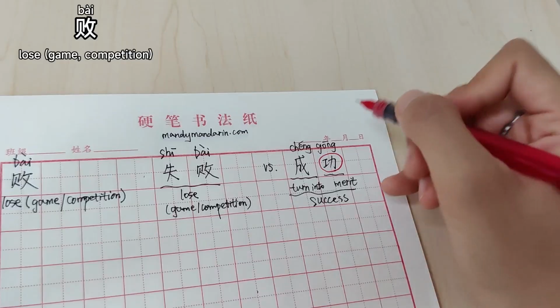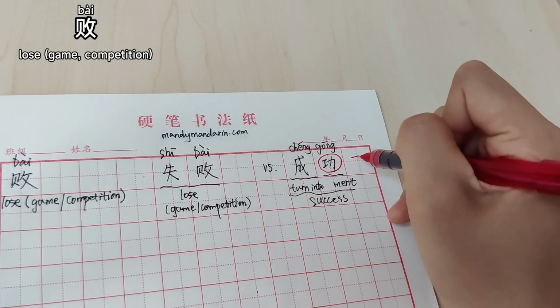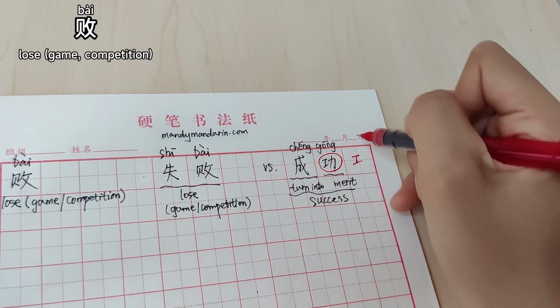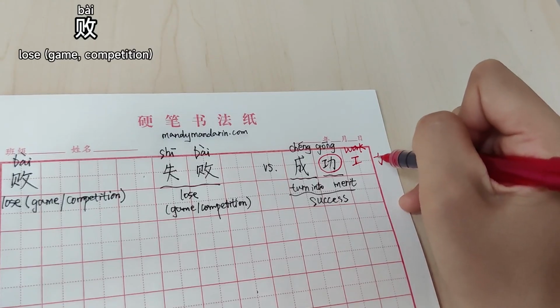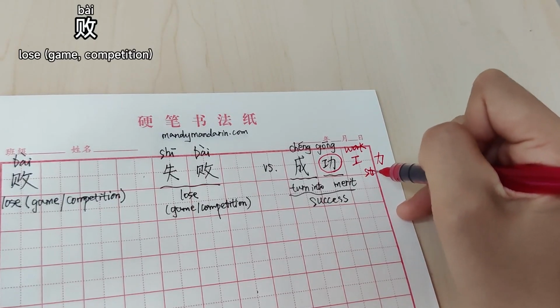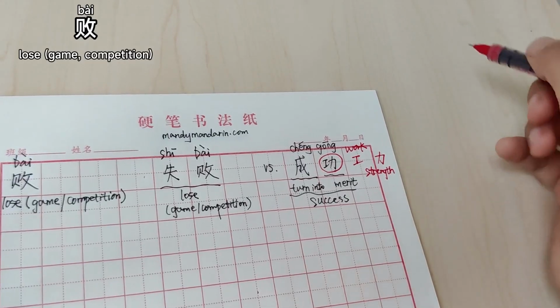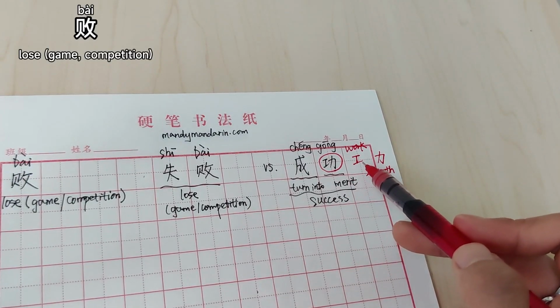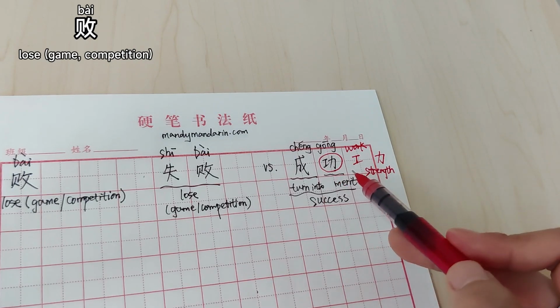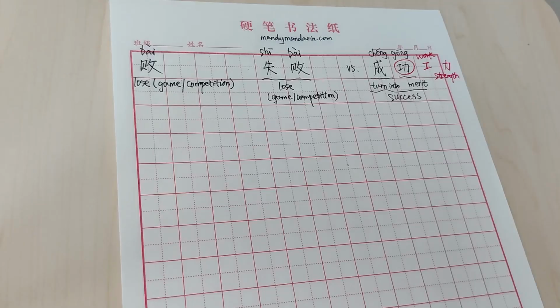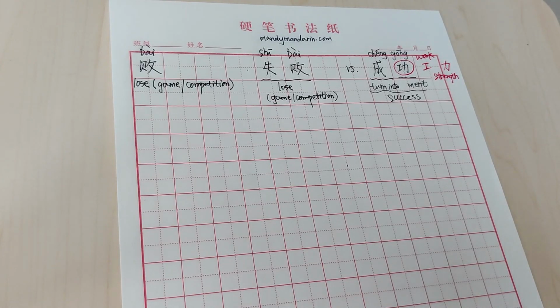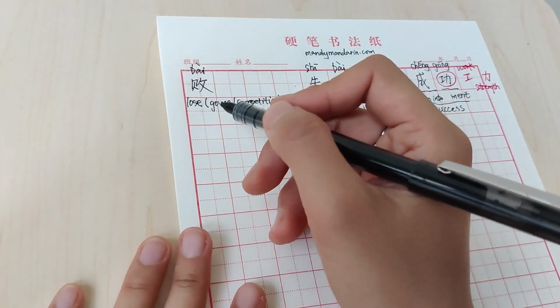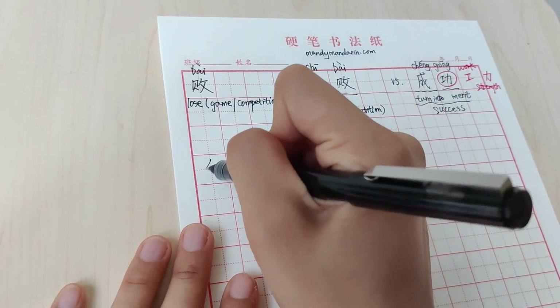And let's dive into the 功. There's more details. On the left side of the 功, it's this one. It means to work. And the right side, it means strength. So merit needs a lot of work and strength. That just makes a lot of sense. Next example. Money can shape a person's quality or personality. So the next example is about someone's quality and personality.